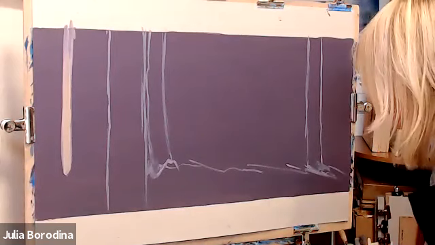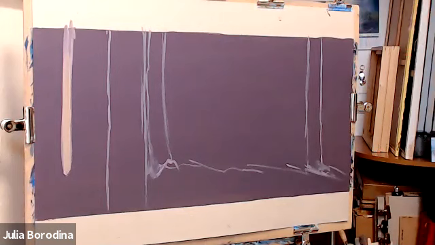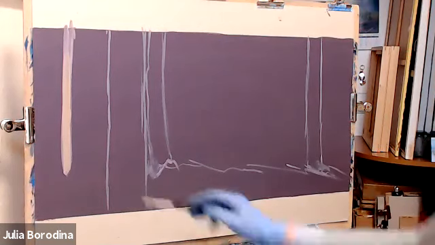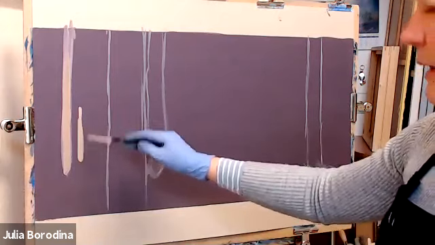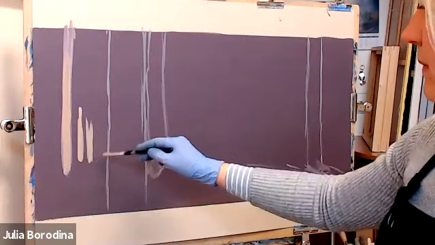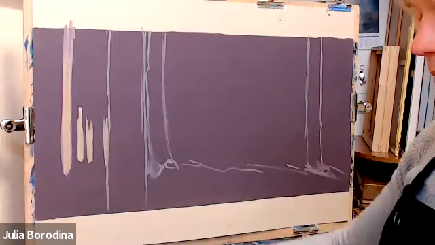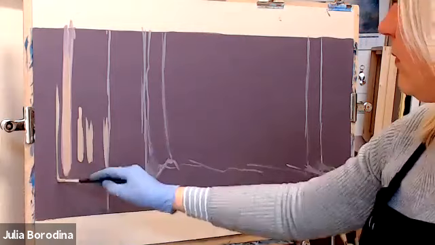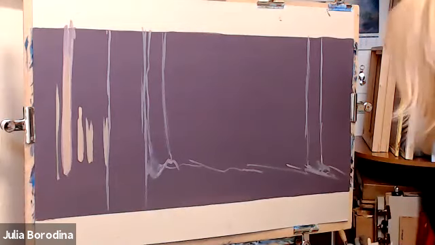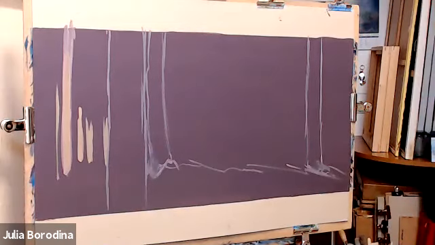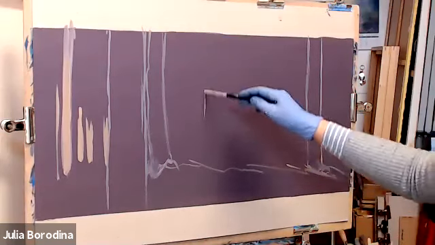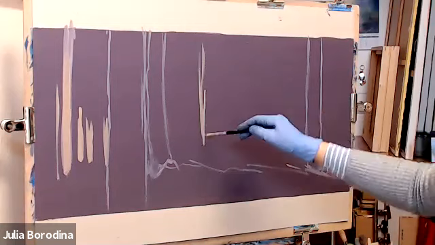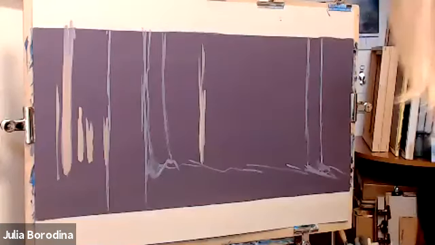For the rest of the painting and the trees, what I'll be interested in is finding the rhythm of light and eventually dark. I'll come back to those two trees, but let's find it elsewhere.